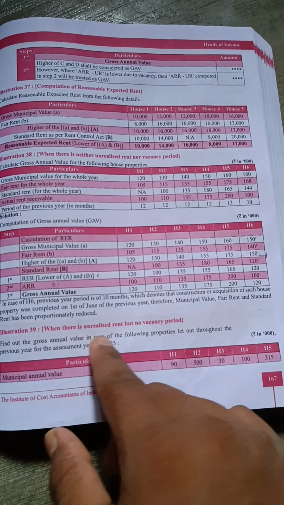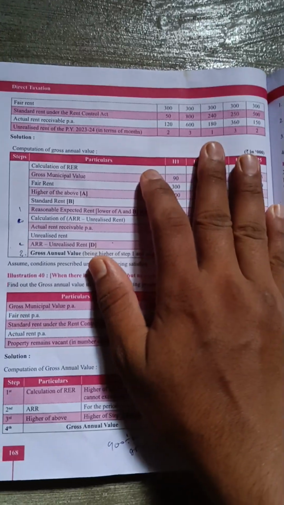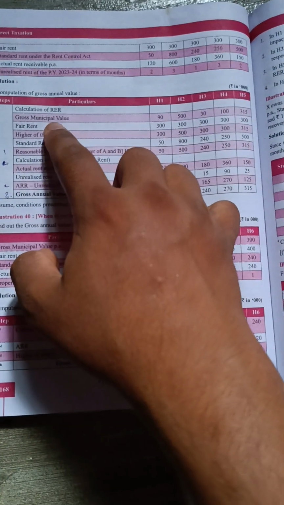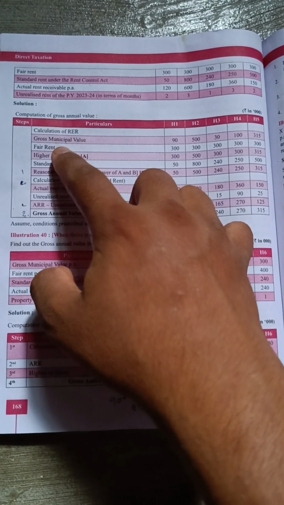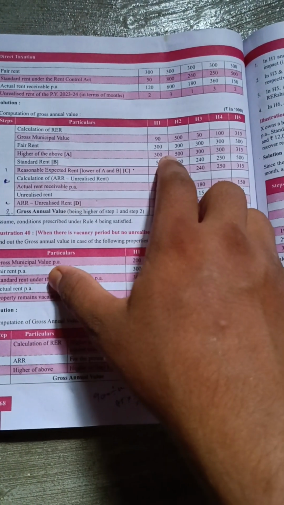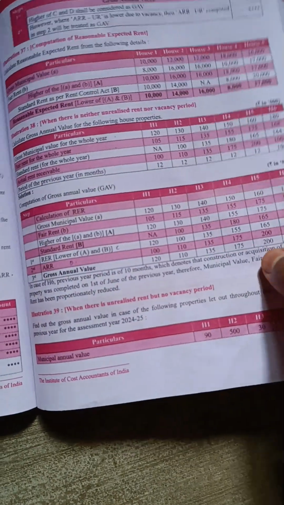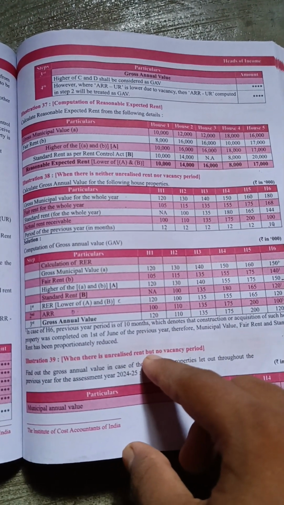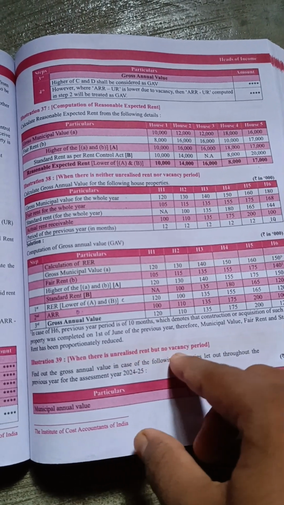And 38, when there is unrealized rent but no vacancy period, see how the calculation of ARR is done. As previously, we see municipal value and fair rent, whichever is higher. Here we are not taking the vacancy period in this sum. Why? Because the question tells us no vacancy period, when there is unrealized rent but no vacancy period.